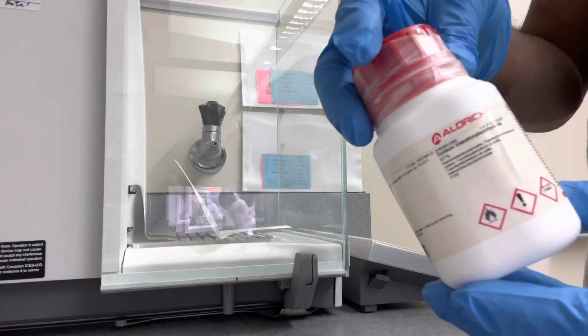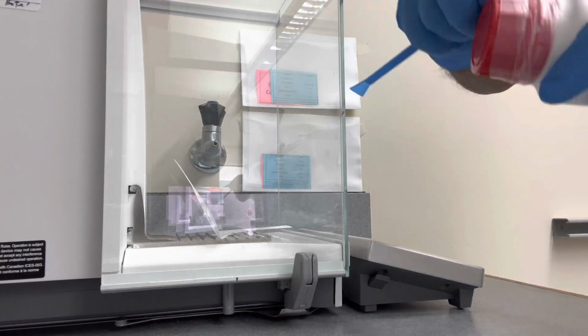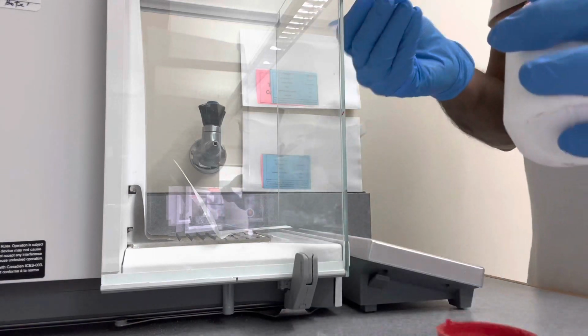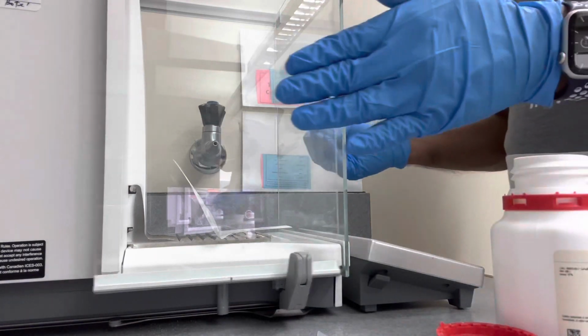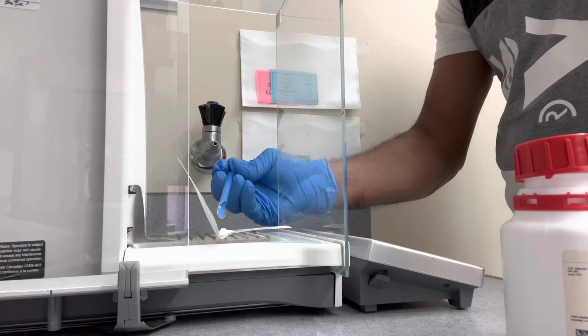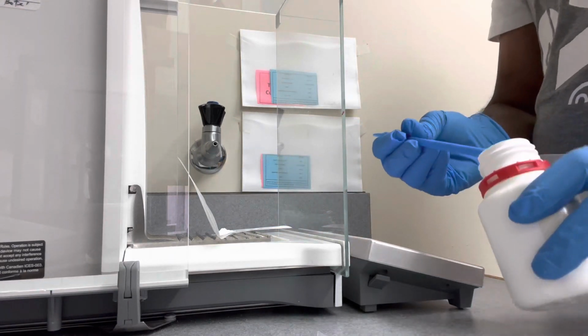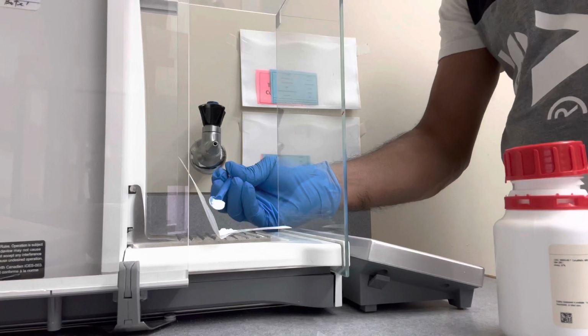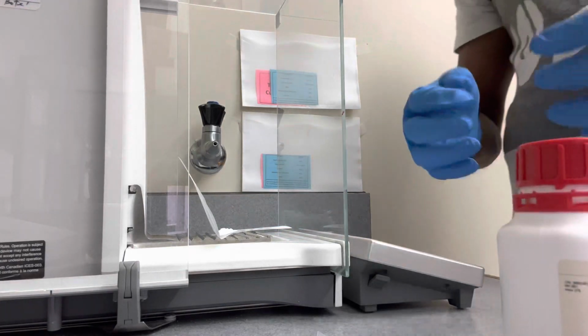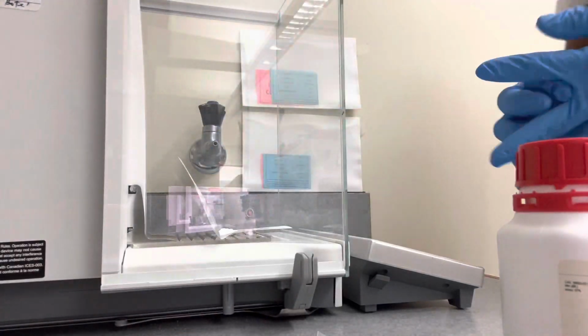Here I'm measuring the required amount I need for this reaction. This is a small scale reaction. The amine was around 120 milligrams. So my measurement is done.